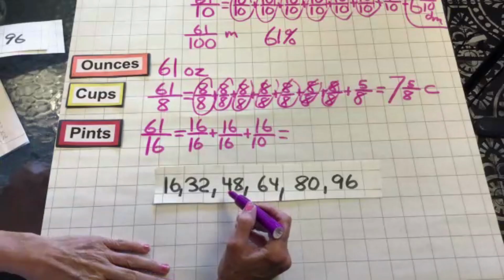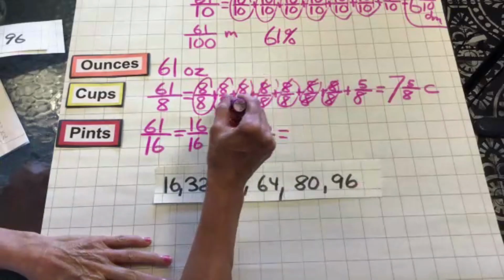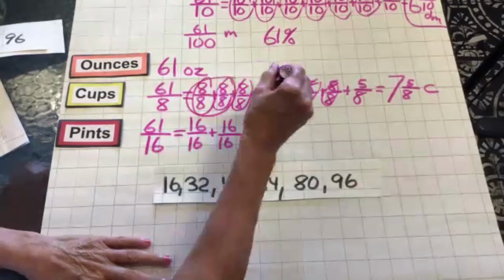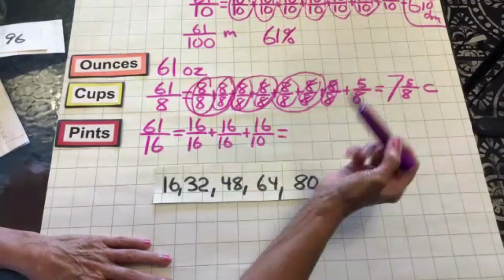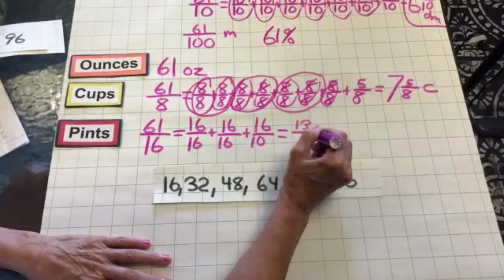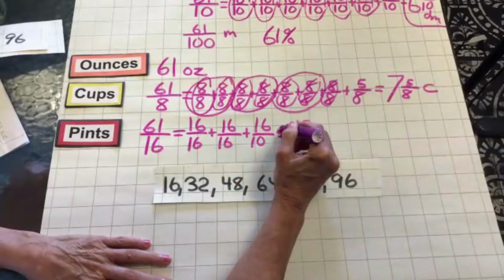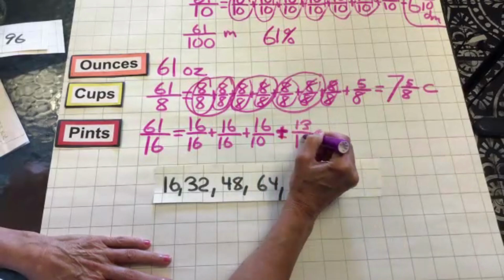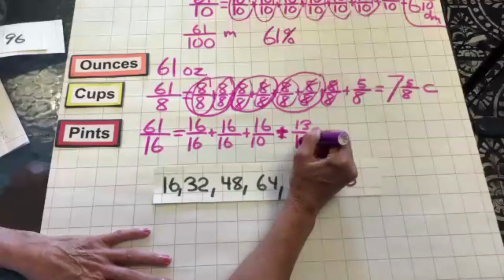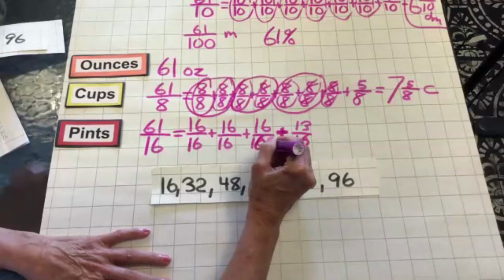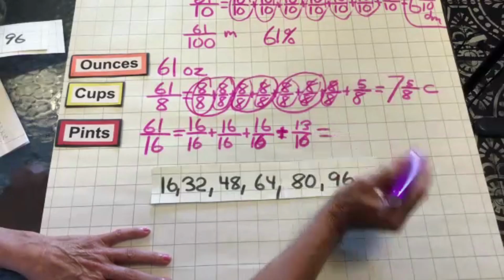Let's see. So here's an easy way to do it. We have 1, 2, 3, and then we add these up. 8 plus 5 is 13. So we have 13 16ths. Sorry, this is supposed to be a 16 here. All right.